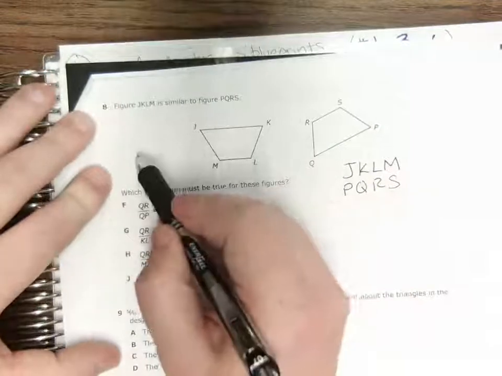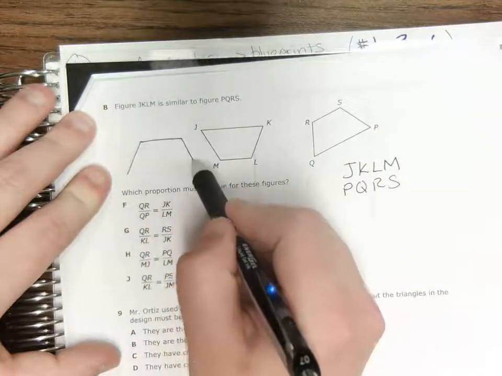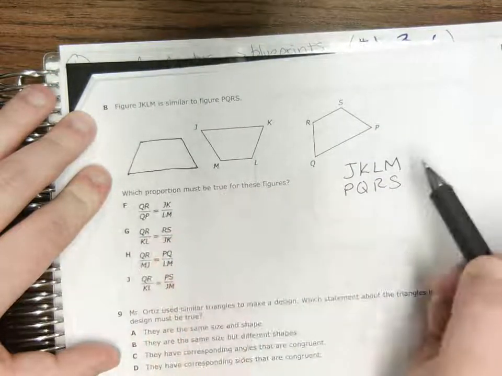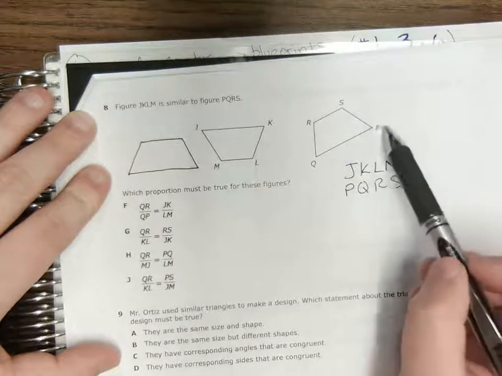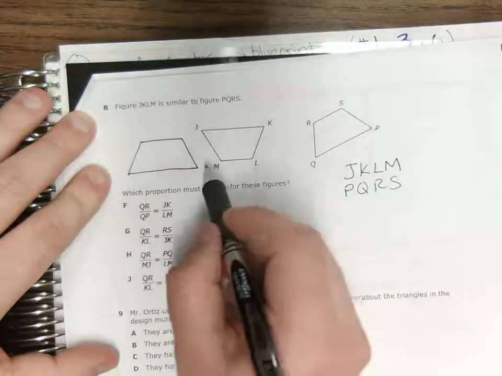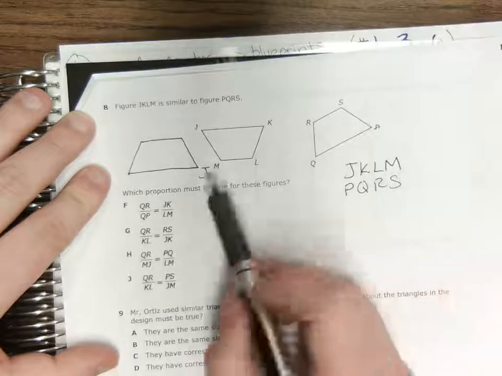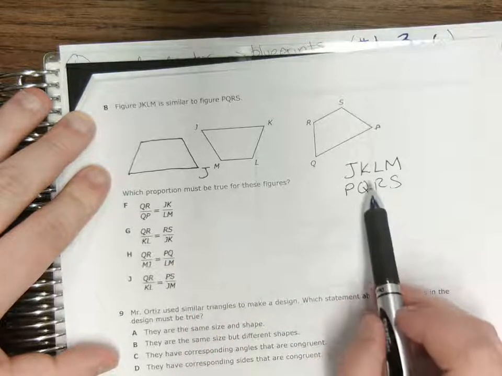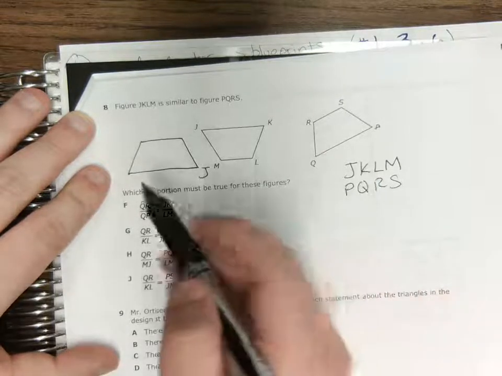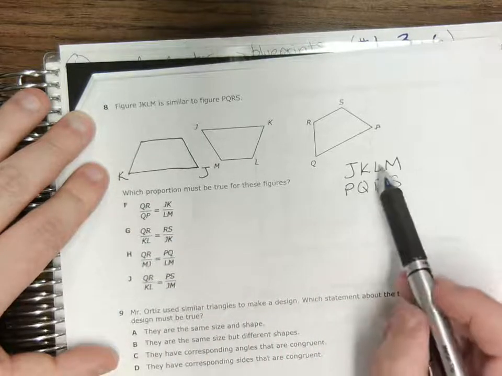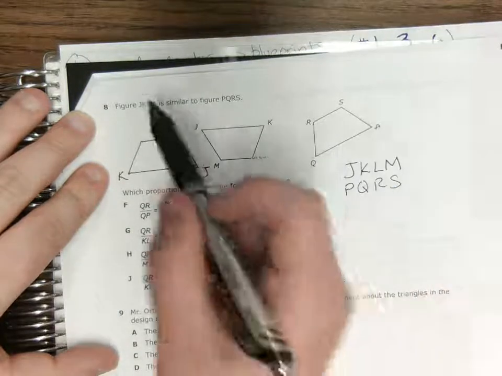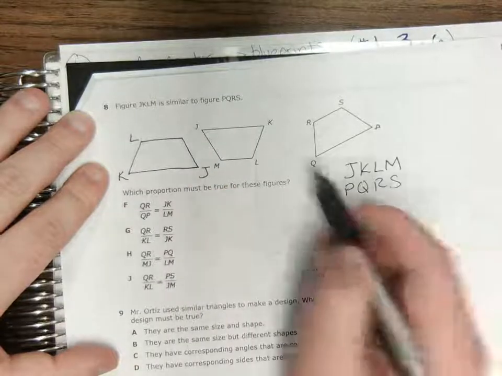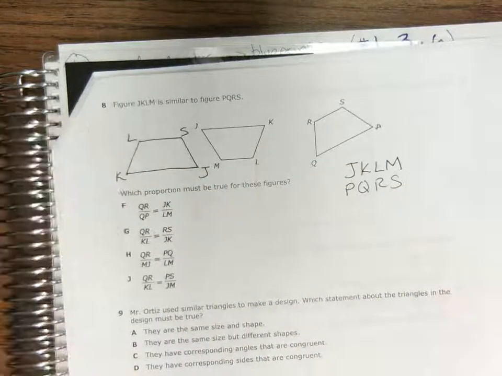So it's facing up. This says P is over here, so J should be over here. P and J, and then K and Q, so K would be right here, and then L and R, R, L, and then M and S.